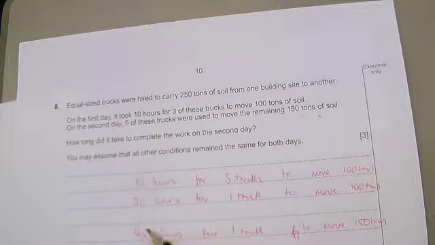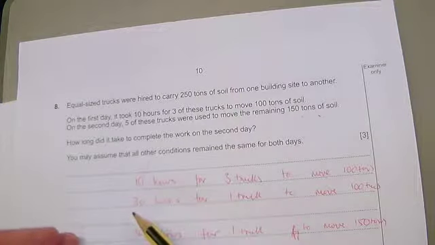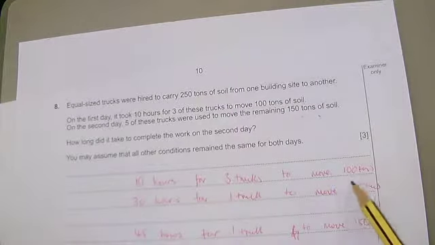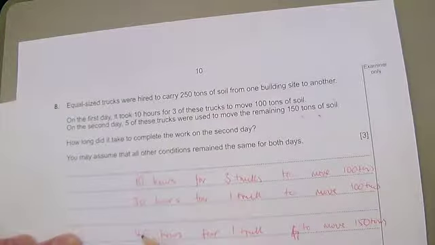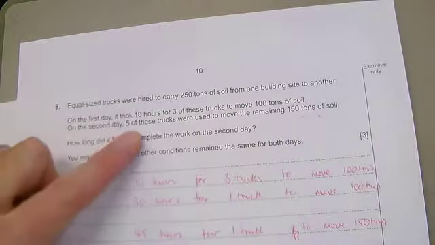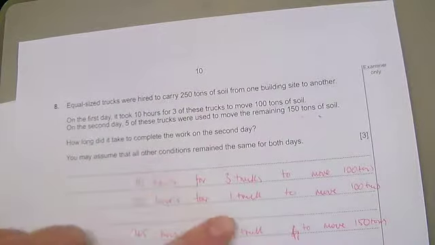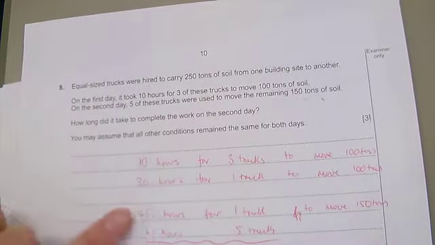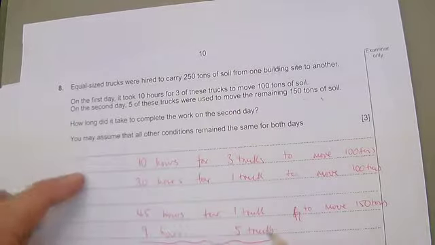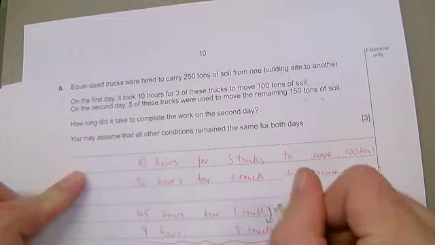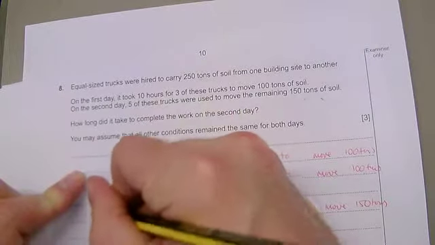Does that make sense? So it's going to be 45 hours, because half of that is 15, and you add it on to get 1.5 times as much, because that's what I do with the soil. Half of 30 is 15, add it on. So then I'm looking at 45 hours, and we're told that for 1 truck it takes that long, but I've got 5 trucks. So I'm actually going to get it done 5 times quicker. So what am I going to do to the hours? Divide it by 5. Okay, so that got multiplied by 5, so this one divides by 5.